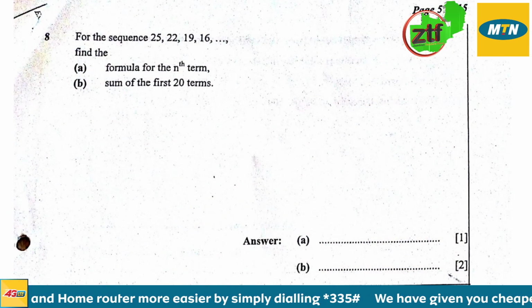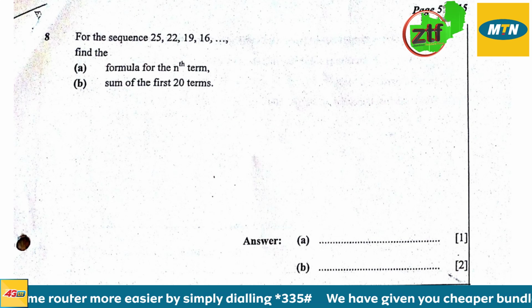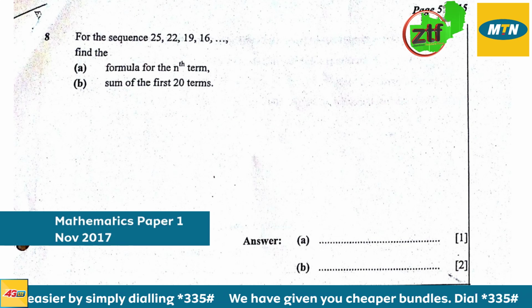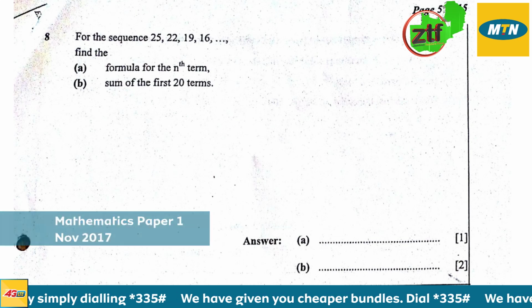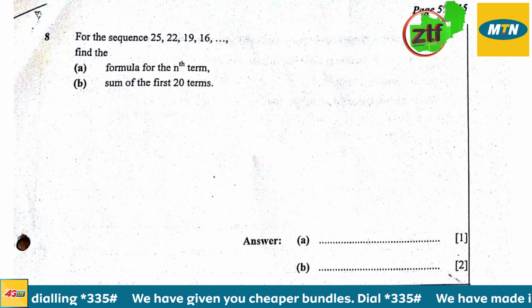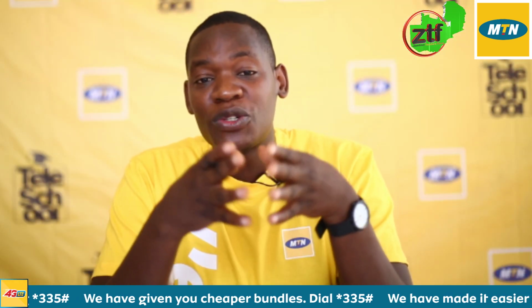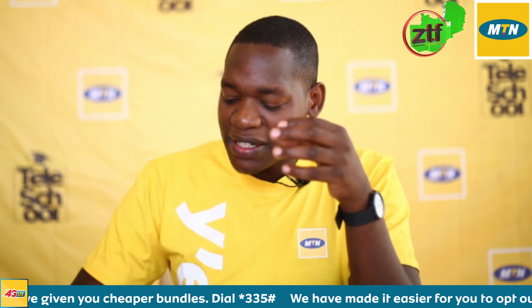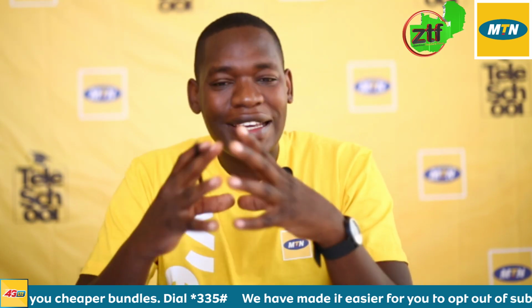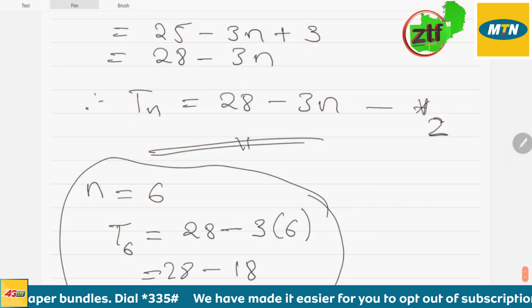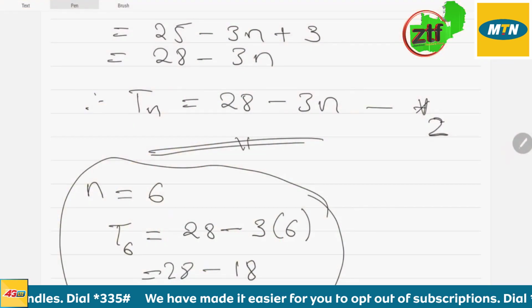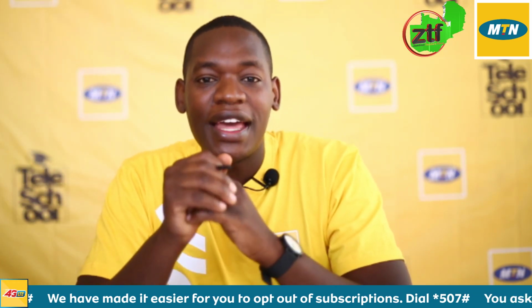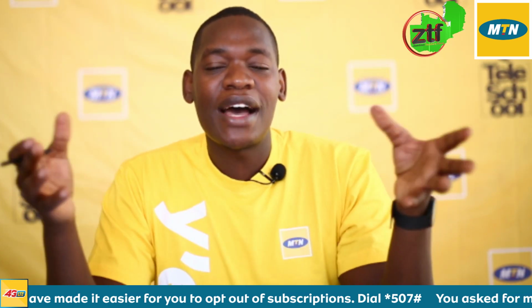Part B: find the sum of the first 20 terms. Now, if they ask you to find the sum of the first 20 terms, you need to picture a situation where you have used the general term, which is Tn is equal to 28 minus 3n, to find each term, or all the 20 terms in that particular sequence. Then you add all the terms and find the sum.